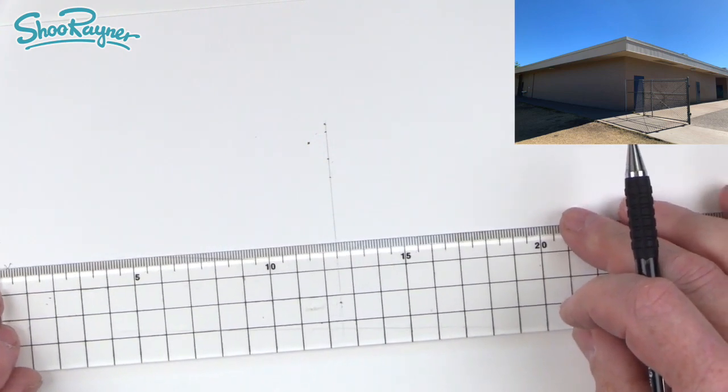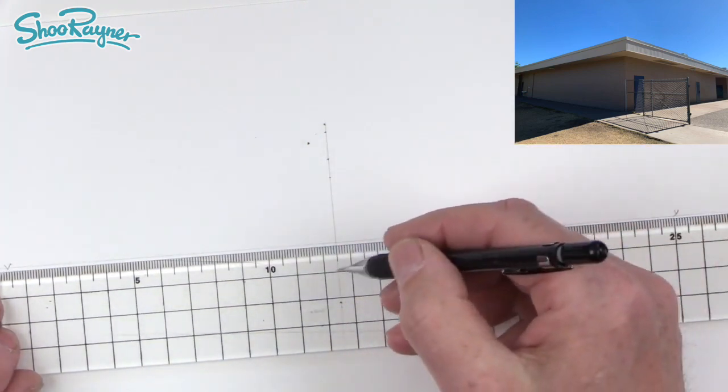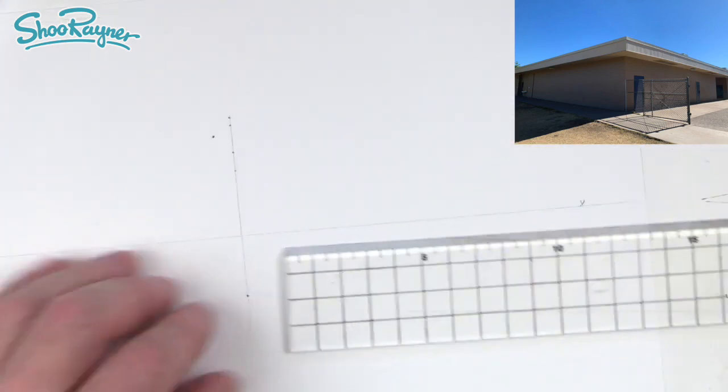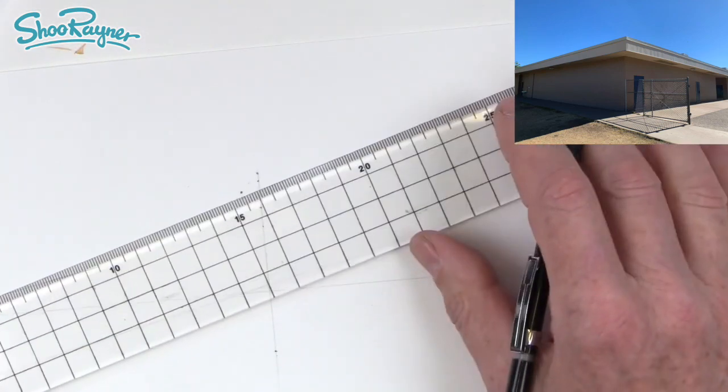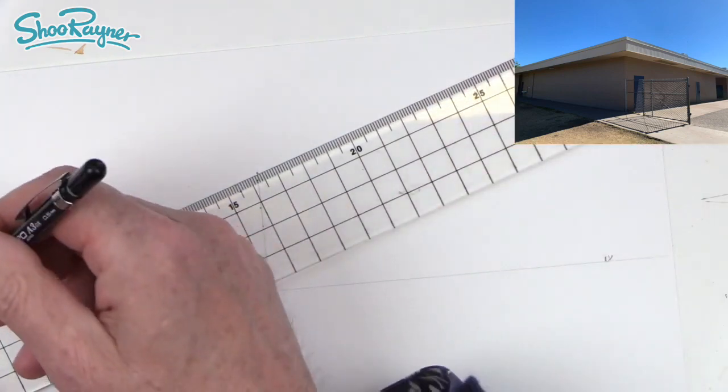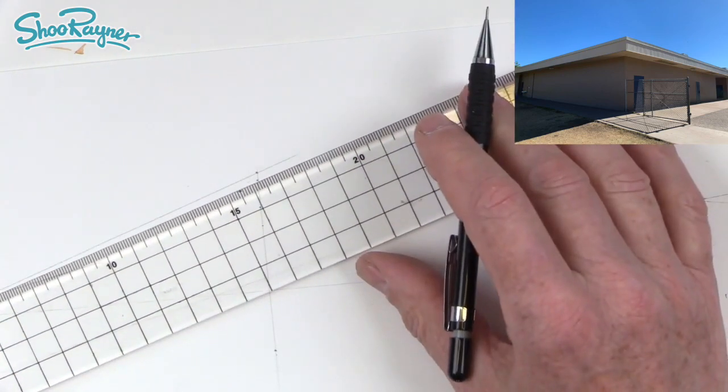So let's call that 12.5. Yeah, that's pretty equal. And then let's draw in these construction lines. So we'll put that up to there.